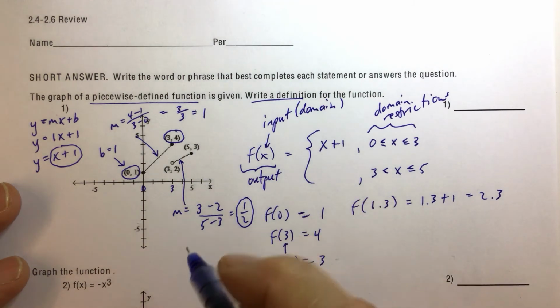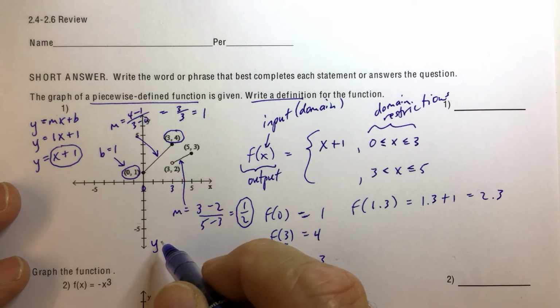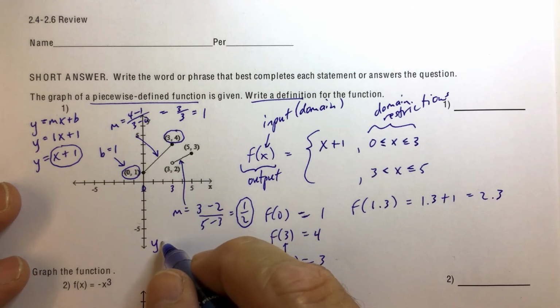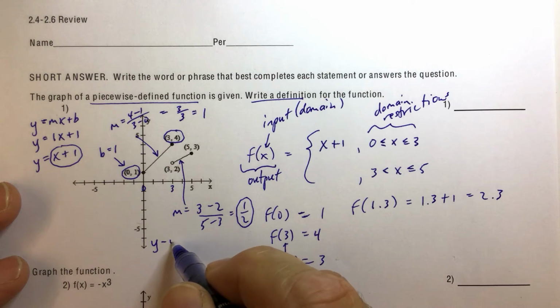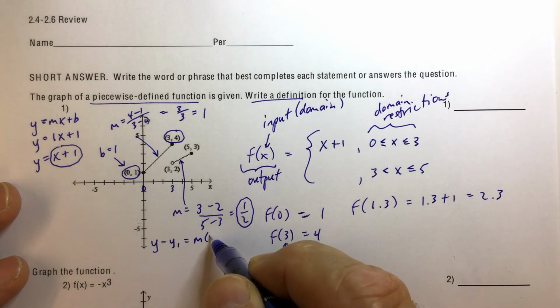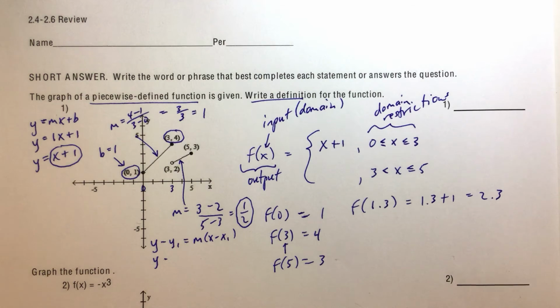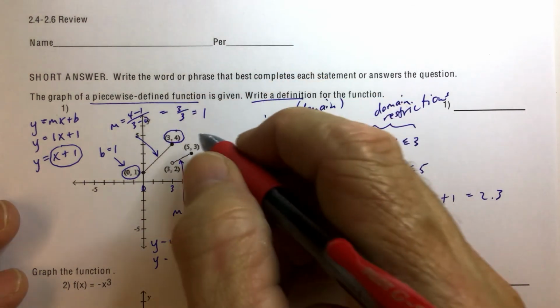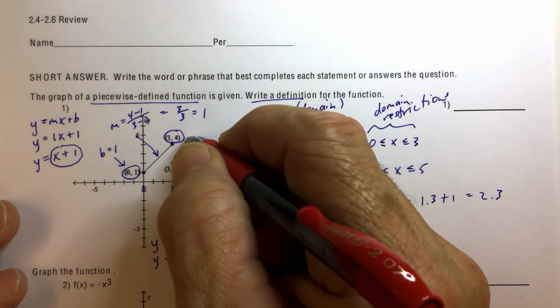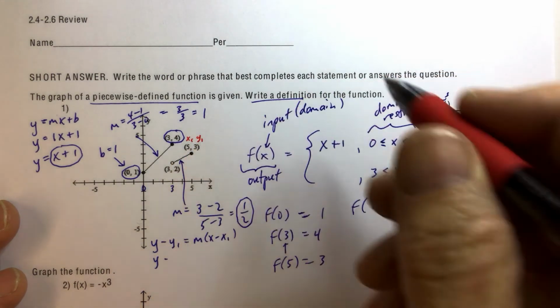That's an important piece of information, because if we want to find the equation of that piece, we could go ahead and plug in the slope and either point into the point-slope form of a linear equation. Now, let me use a different color here. So let's just define 5 to be our x1 value and 3 to be our y1.